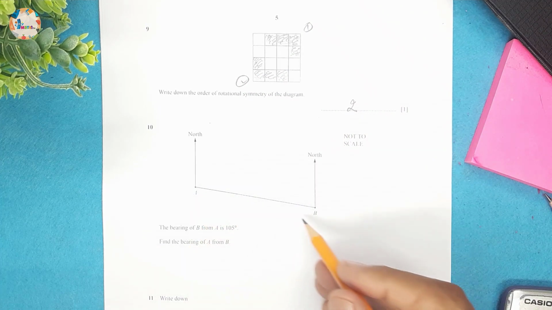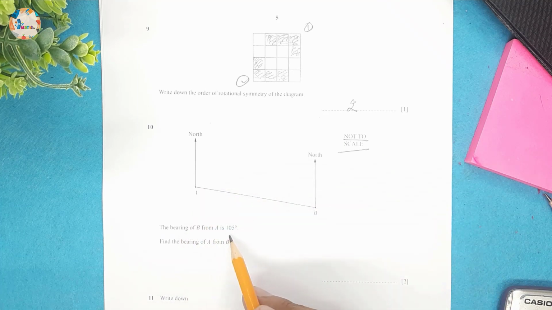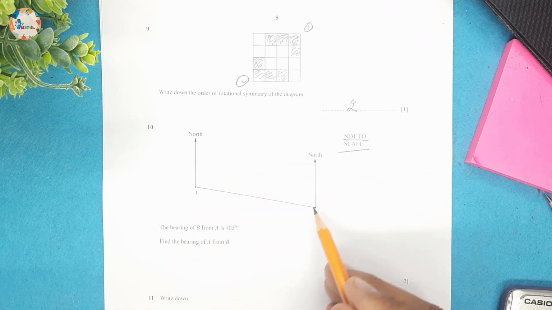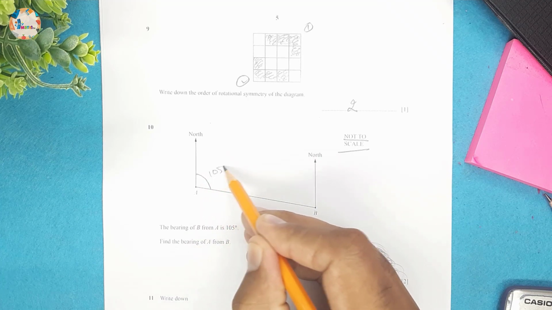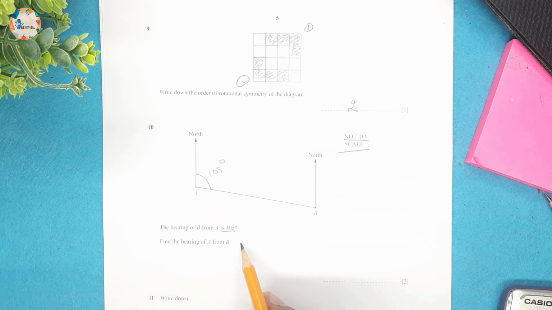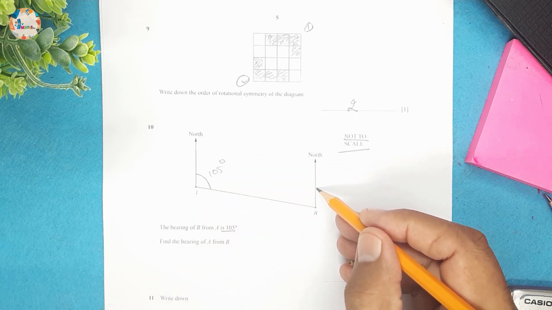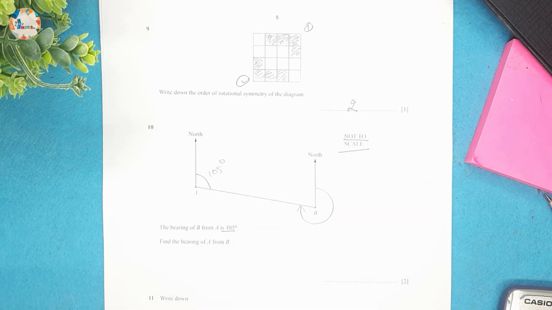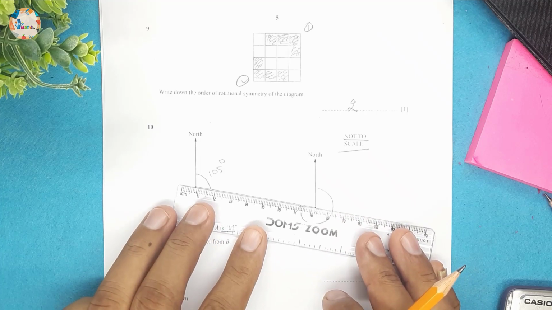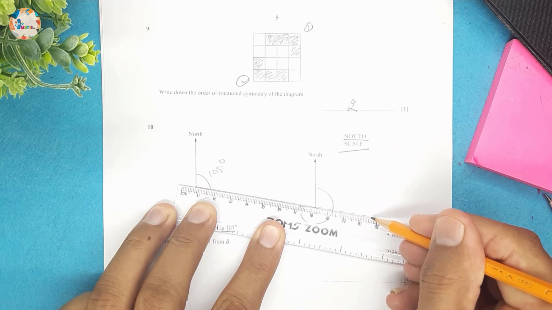And then question number 10 is a bearing question, not to scale. A and B are provided. Bearing of B from A will be this angle, and it is 105, which is provided. Find the bearing of A from B. So A from B will be this angle. To find this angle, we can extend this line. For your understanding, we can extend this line like this.